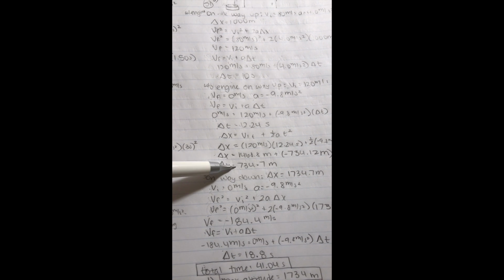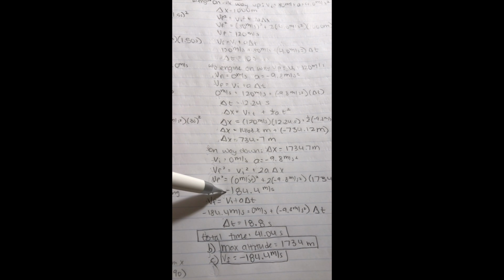Question B asks for the max altitude. Well, we already figured that out as we knew that it went 1,000 meters with the rocket and 734.7 meters without the rocket. So, as we used on number 3, the max altitude was 1,734 meters, roughly. And now, as we solved in the final section, question C asks what the final velocity is when it hits the ground. And here we can see that the velocity final is going to be negative 184.4 meters per second.